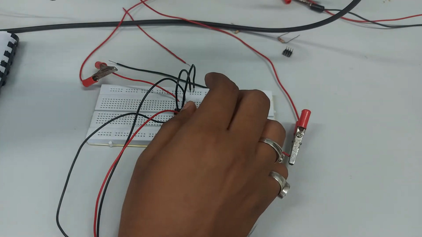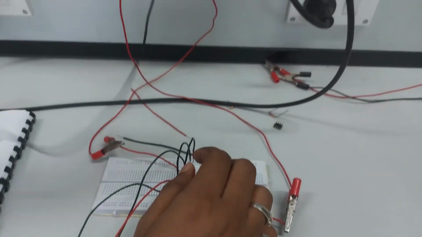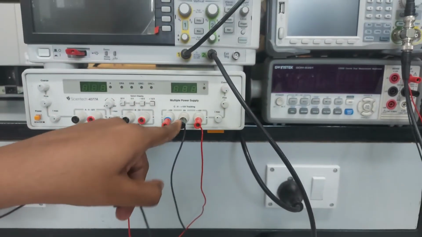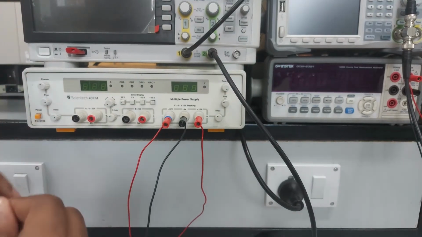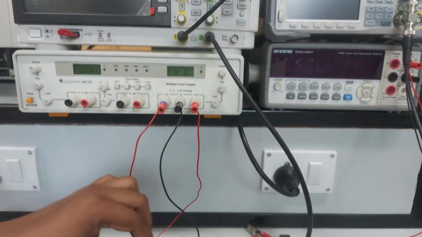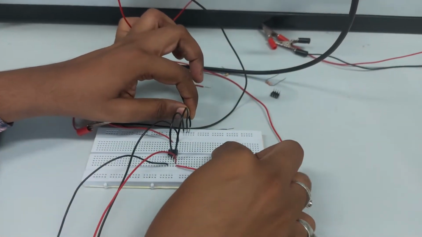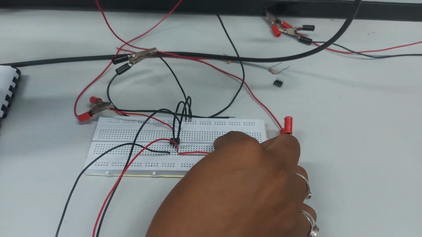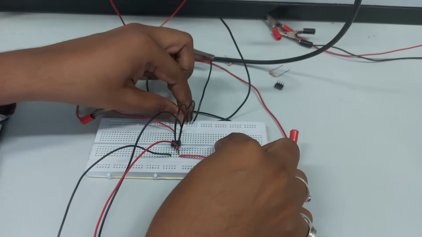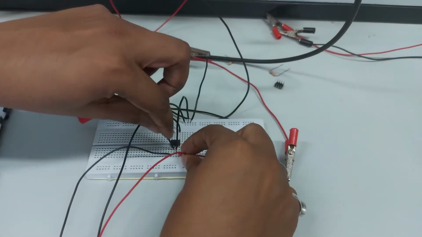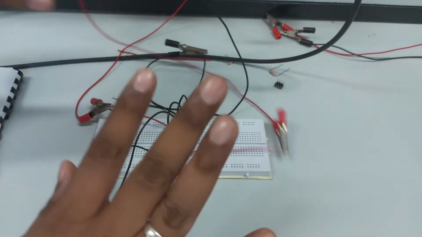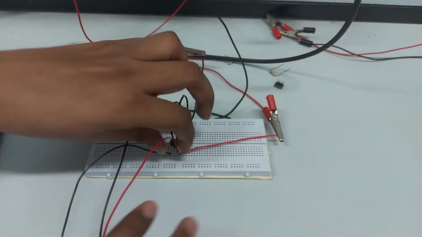So this is the ground. I will connect this with pin number 2 and 3. Here you can see, I am connecting this. The ground terminal is connected to pin number 2 and 3 directly. So input is 0. We are not giving any input.